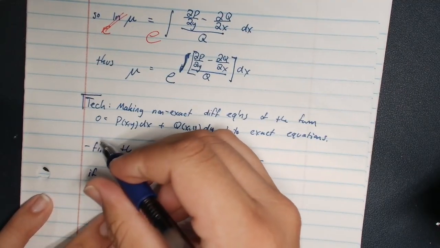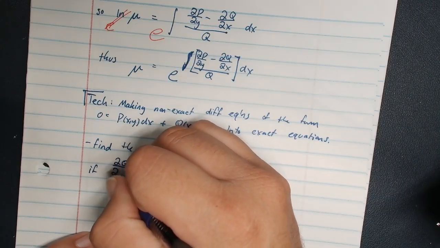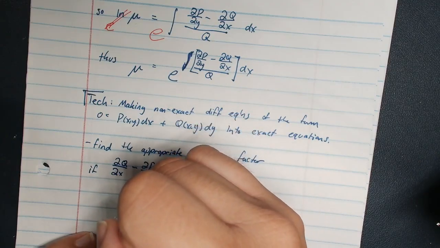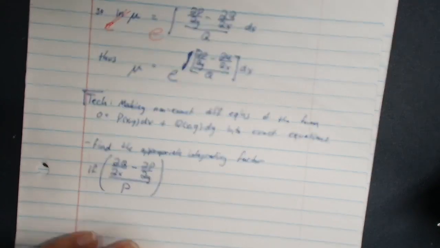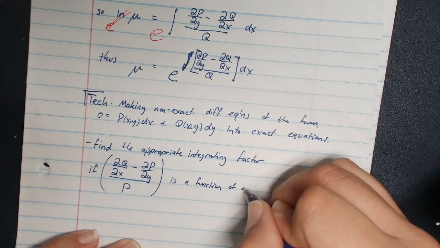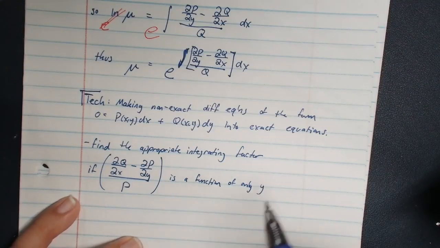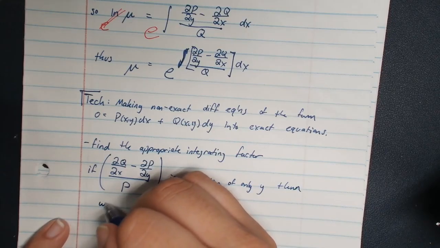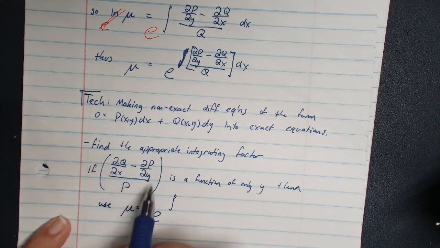If the partial of q with respect to x minus the partial of p with respect to y over p, if this entire expression is a function of only y, this is the one that we did not derive because that makes the assumption that you have functions of only y, then use mu equals e to the integral of that stuff dy.